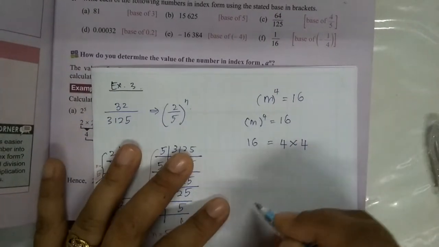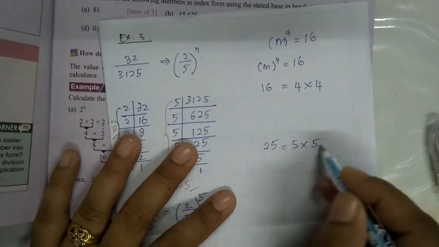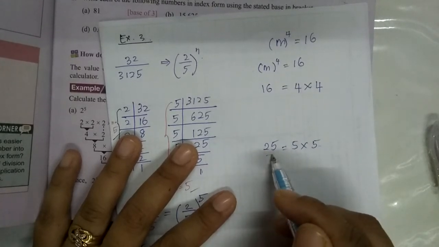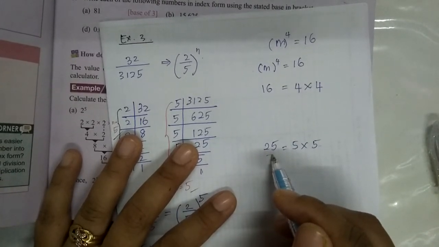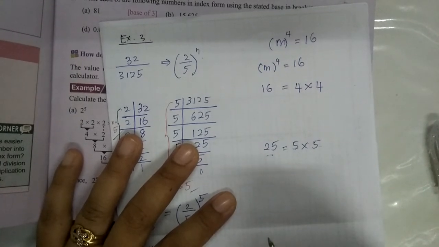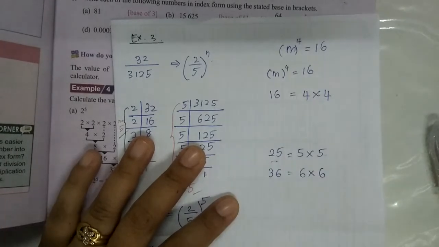That is 25. Why 25? Because 5 multiplied by 5. You multiply the same number, you get the answer, so this answer is a perfect number. 36 is 6 multiplied by 6.